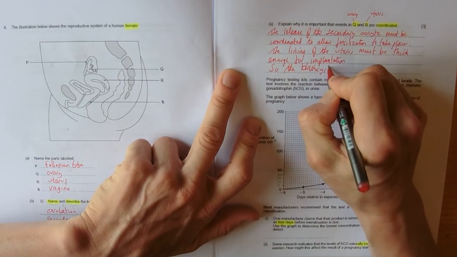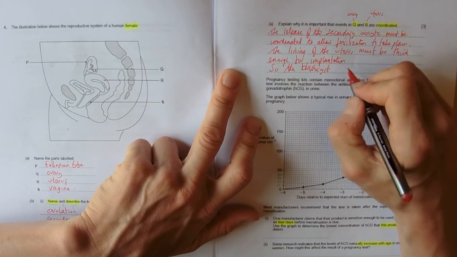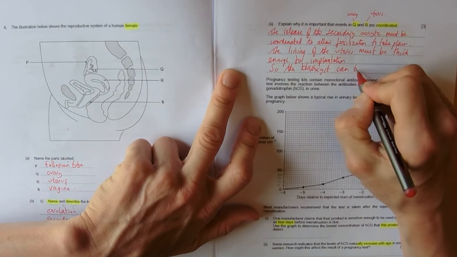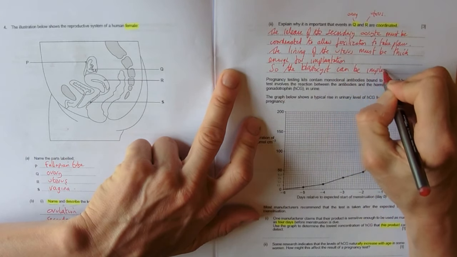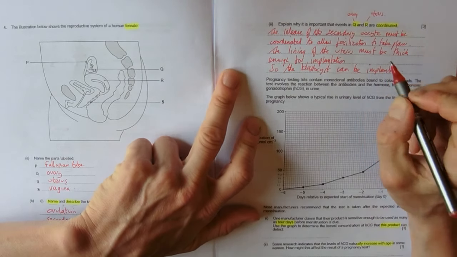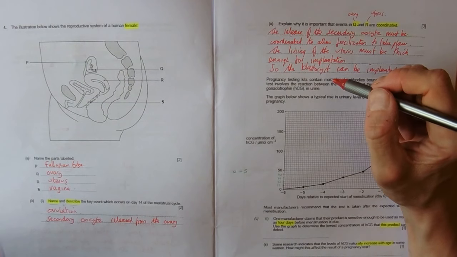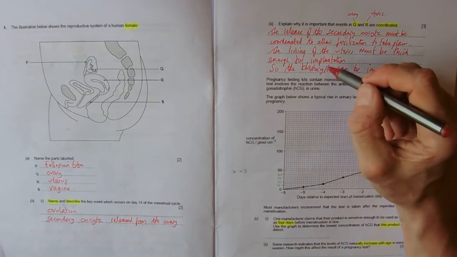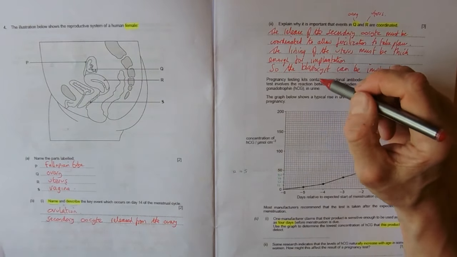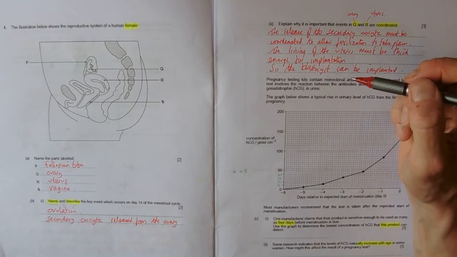And you have to say the blastocyst can be implanted. Lots of people were saying all sorts of things like egg, well it's not an egg, it's fertilised, or just oocyte, or even embryo. Well, embryo, we're not there yet with the embryo.